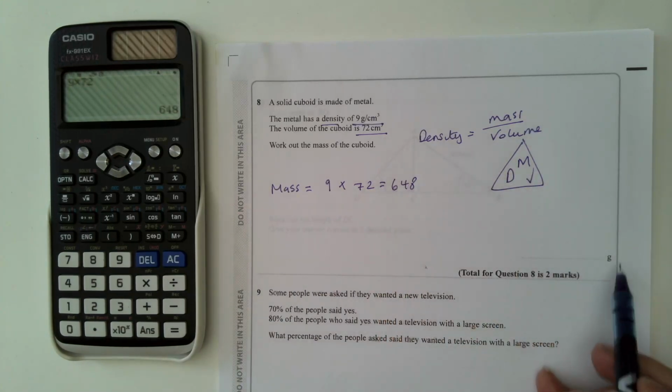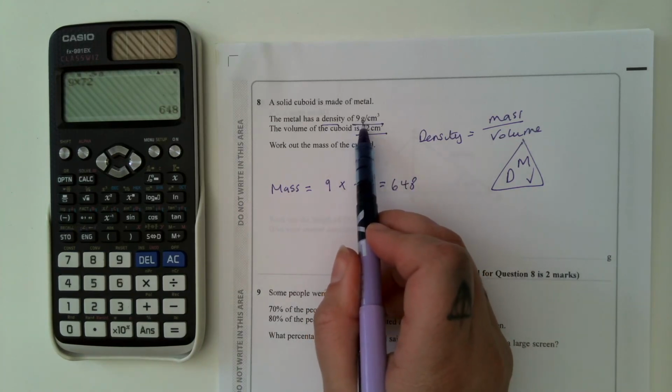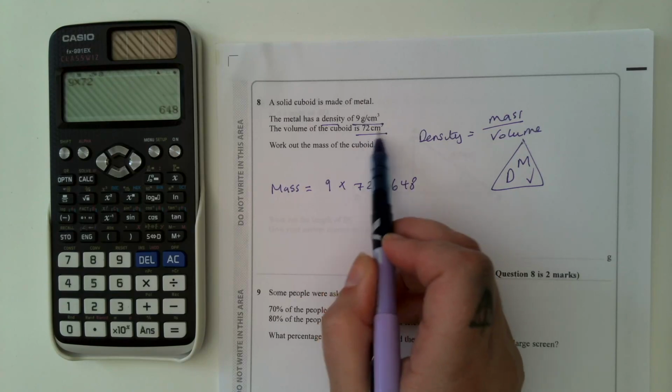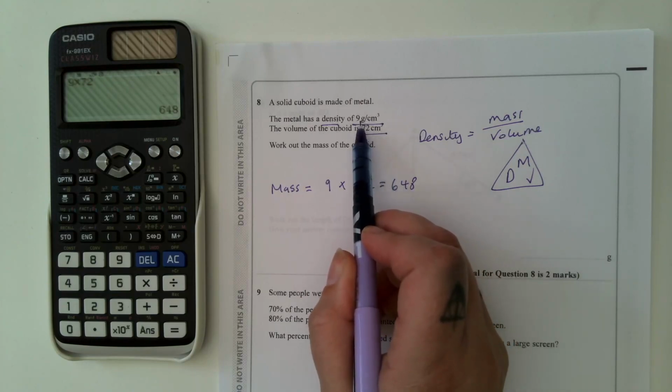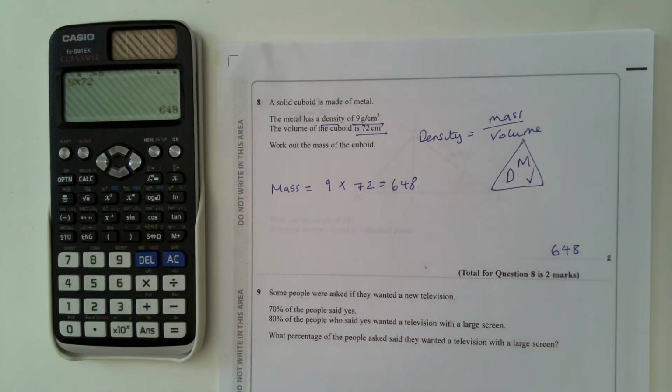It's got our units there in grams, but if it didn't have it for us, because the density says grams per centimetre cubed, the volume's in centimetre cubed, so the mass must be in grams. And 648 is going to go on our answer line.